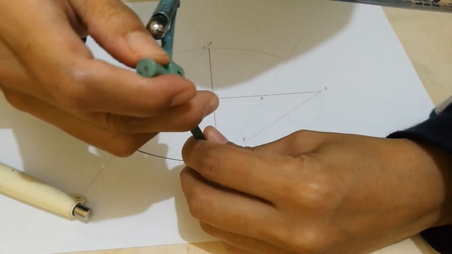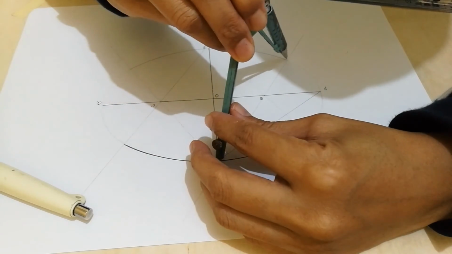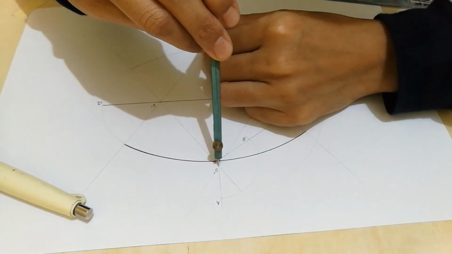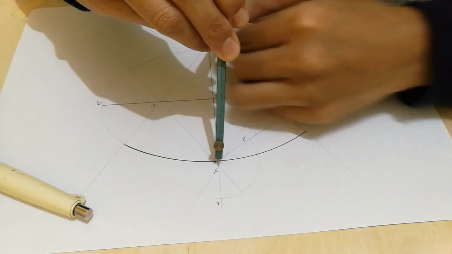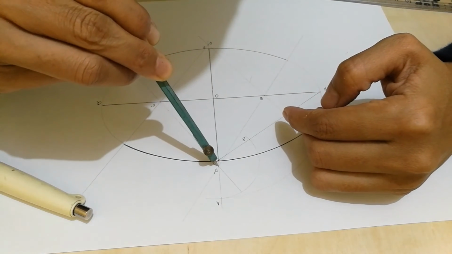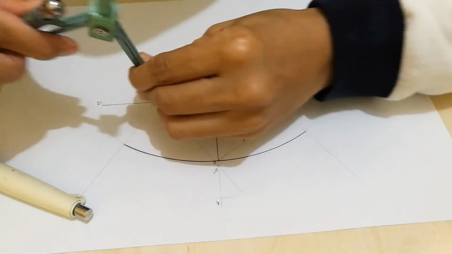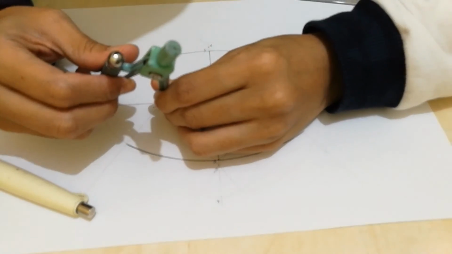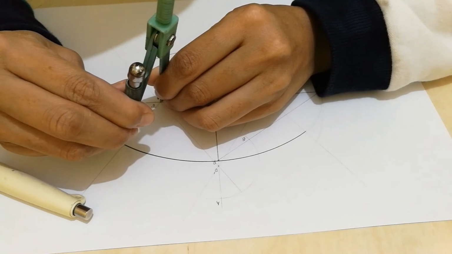And then the same radius, and we do it for E prime Q and EP.